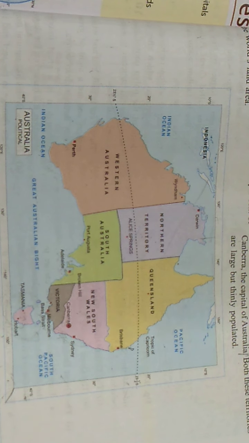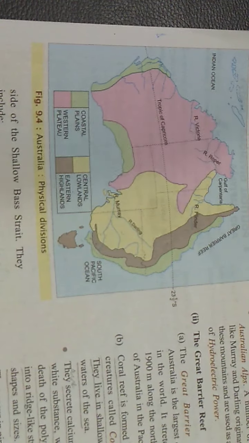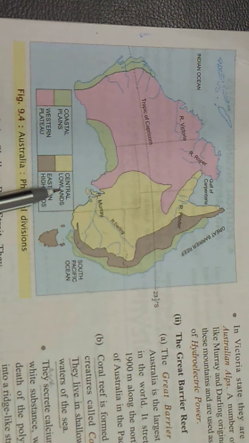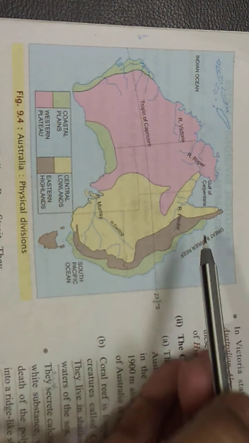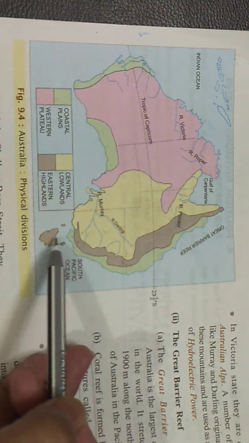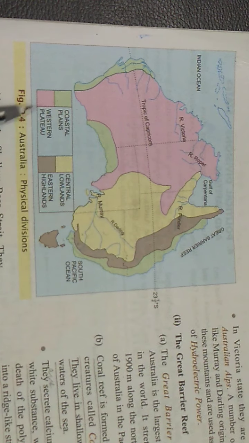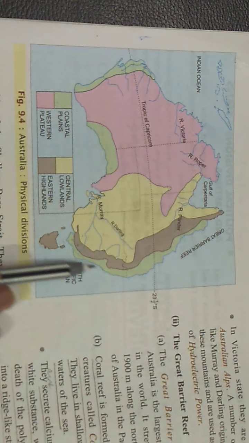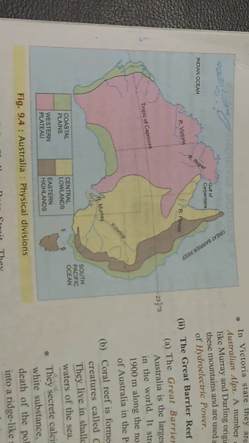Now let us start with the physical features of Australia. Australia can be divided into 4 physical features, 4 relief features. That is, first, Eastern Highlands, Central Lowlands, Western Plateau and Coastal Plains. Eastern Highlands lie towards the eastern side, this grey part. Then we have Central Lowlands here, Western Plateau, this in pink color, and Coastal Plains are these in light green color. So these are the physical features of Australia.